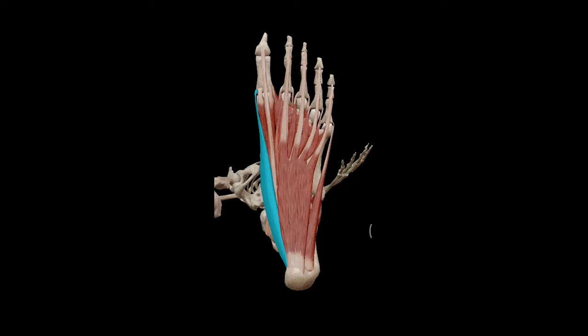Next muscle of this layer will be abductor digiti minimi, which is present laterally. It is lying along the lateral border of the foot. If you look at the origin of the abductor digiti minimi, you have to remove the flexor digitorum brevis to see the origin better. So we will remove this.